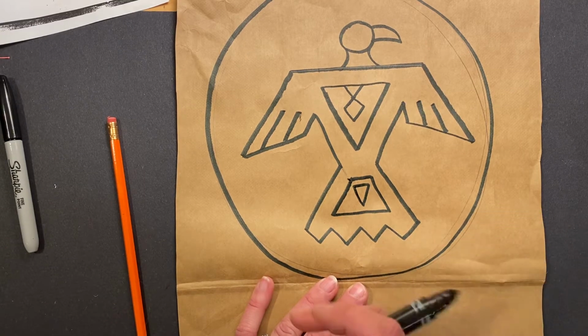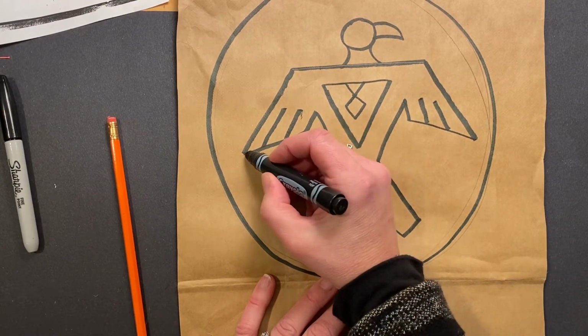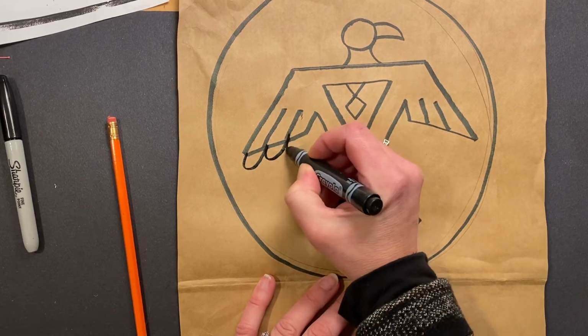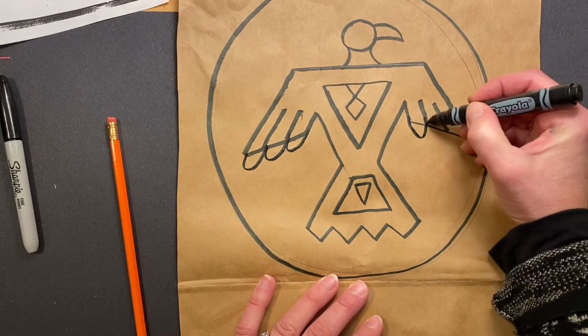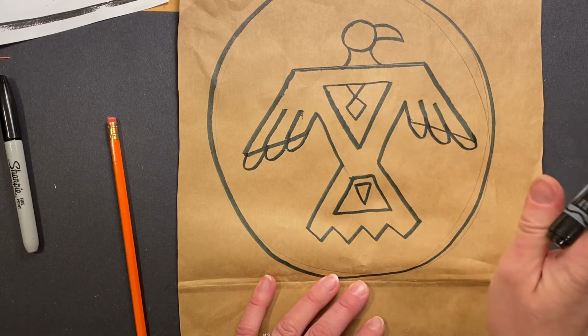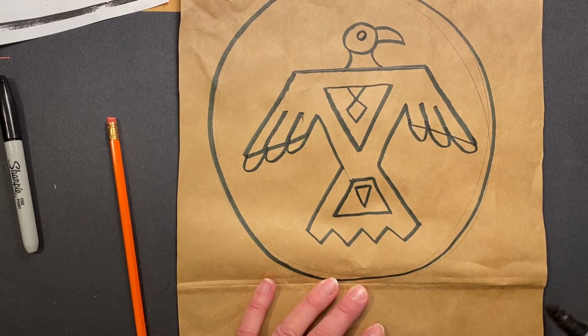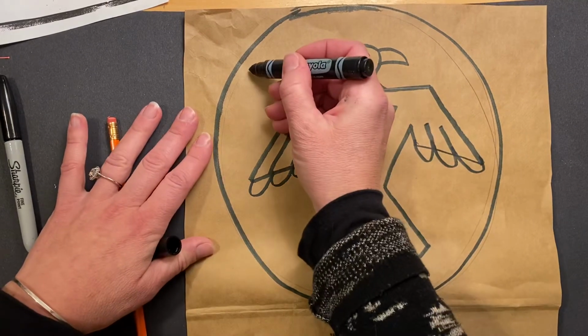There's my outline. I think I want to show some of the feathers, so I'm going to actually make those look rounded. I like that. I'm going to leave the head blank, with the exception of the eye. All right, there we are. We'll be ready to color that.